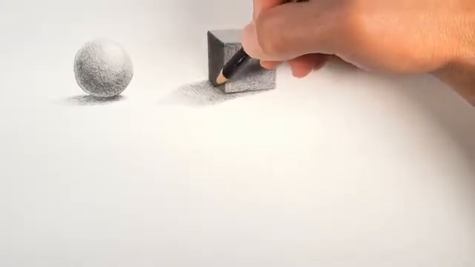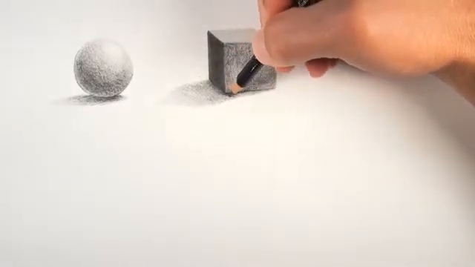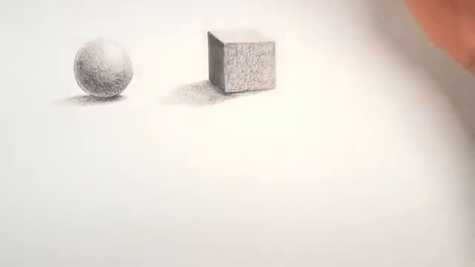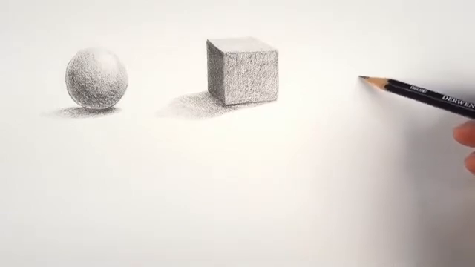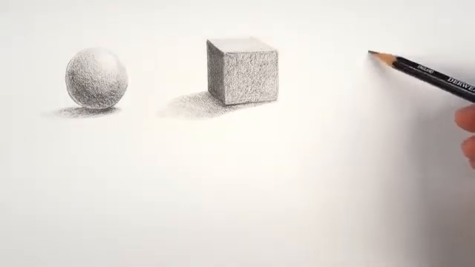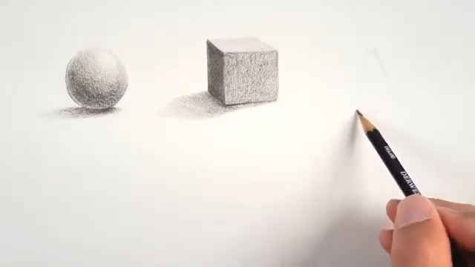We'll slightly darken the edges right at the bottom, and now we've transformed a square into a cube. Next, let's transform a triangle into a pyramid. Here again, we'll start by drawing the basic shape, which of course is a triangle.